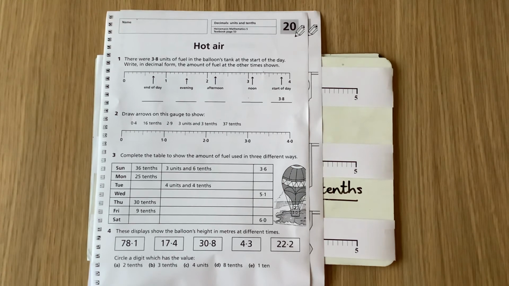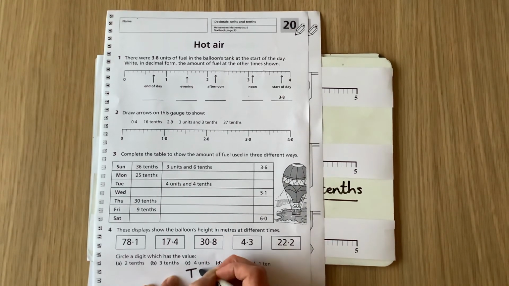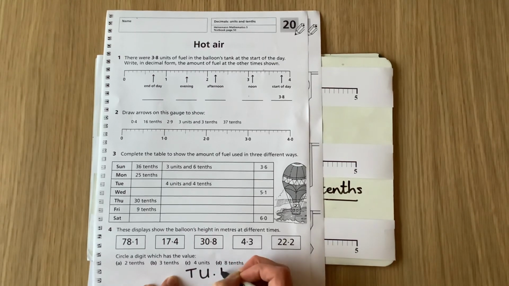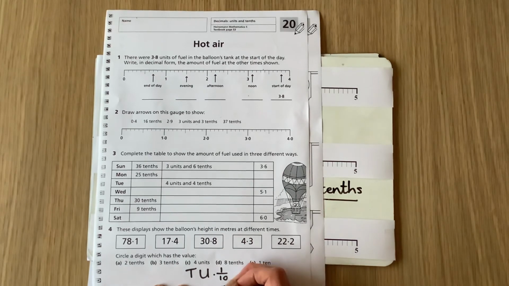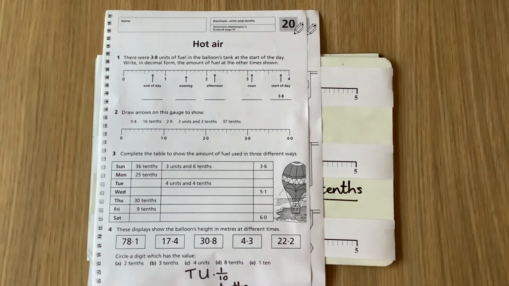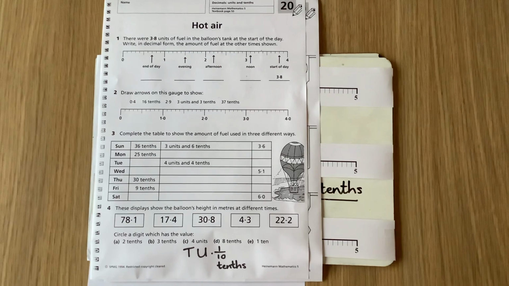Can you work out which ones are talking about units, about tenths, and about tens? Now be careful, P6, because we know about tens and units. The number after the decimal point is your tenths, okay? So don't forget, tenths are the numbers that come after the decimal point, okay? So tenths come after the decimal point.